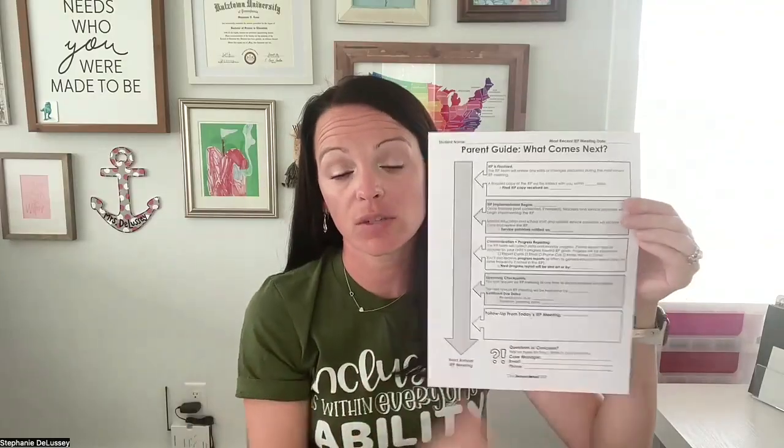So this is great to give to parents so they have an expectation of like, here's what's going to come, here's when you're going to see certain things. The end of this meeting doesn't mean we're not going to talk to you till the next year, till progress reporting. Here's what's coming up.